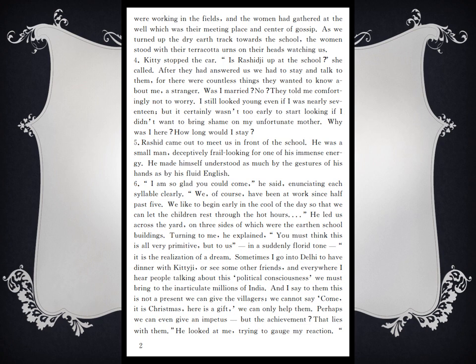He made himself understood as much by the gestures of his hand as by his fluid English. Now gestures means making signs, when you are not speaking and you make signs with your hands or your eyes. Fluid means very fluent, you can say perfect. So Rashid could speak very good English, and he was talking to us with gestures, with different signs, and with his perfect English. I am so glad you could come, he said.